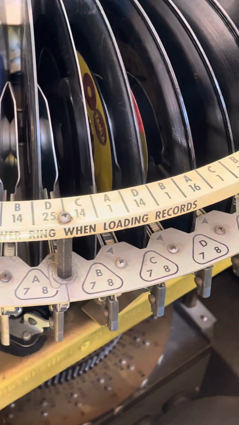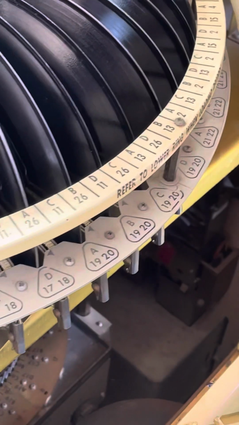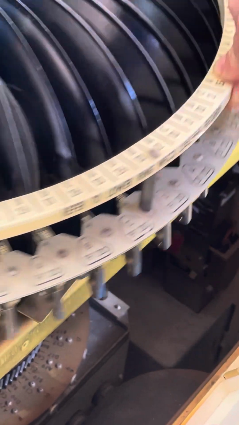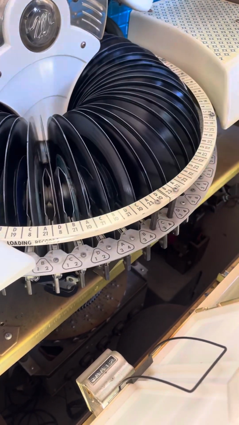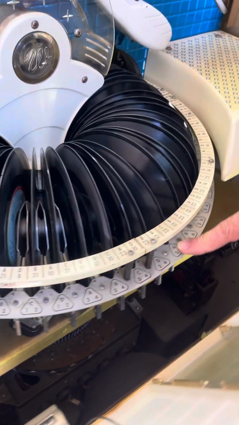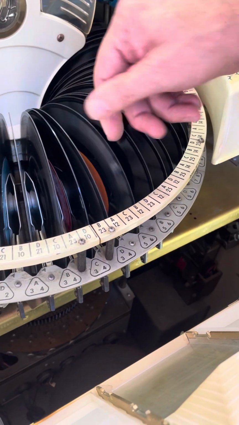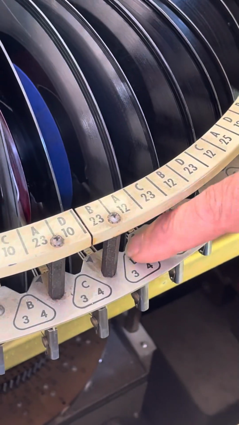So if you wanted to do A1, you would do that. Now you can just rotate this. And you put your records in. That's all you've got to do. You take a record out and you put it in. Just make sure A5 and A6, this is where A5 and A6 is. And this is where D3 and D4 is.